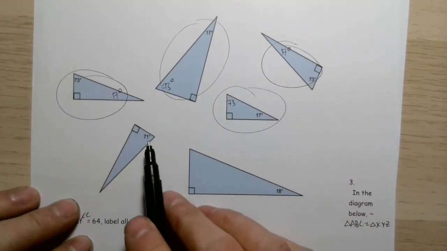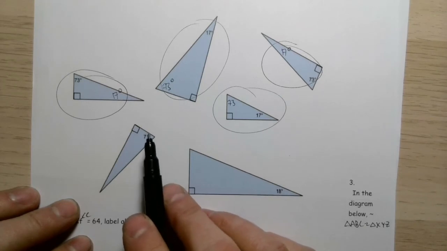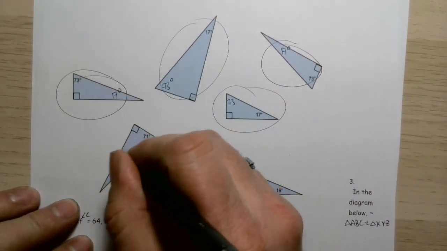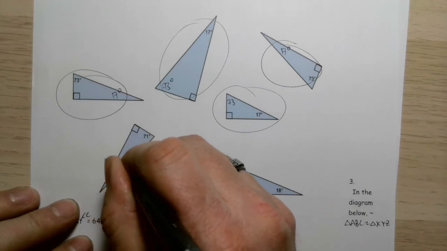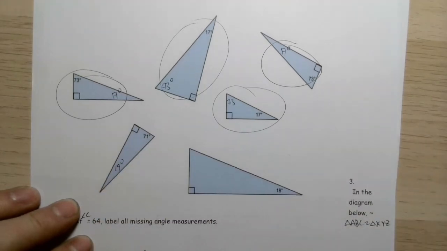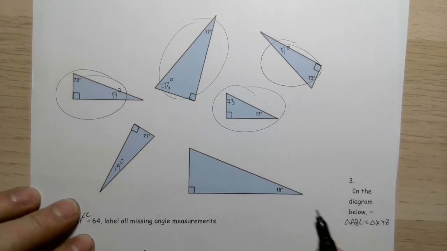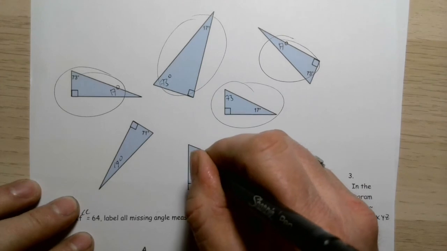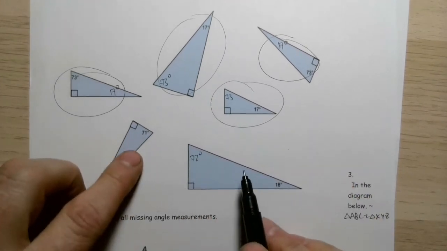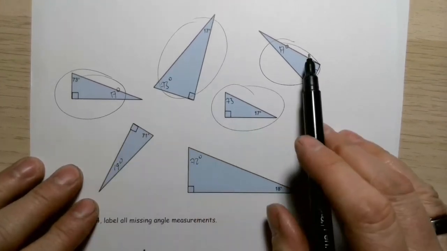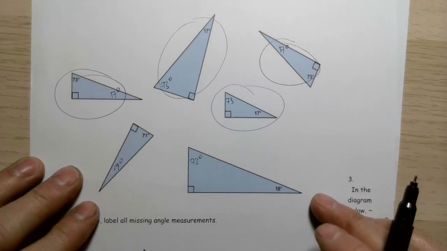But if this is 71, and I take 71 and 90 away from 180, that's going to leave me with 19 degrees. And for this last one, if we take 90 degrees and 18 degrees away from 180, we're going to be left with 72 degrees. So the angles for both these triangles are different. All four of the other triangles are going to be similar to each other.